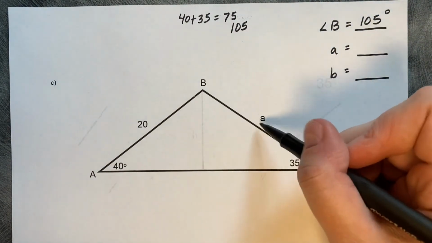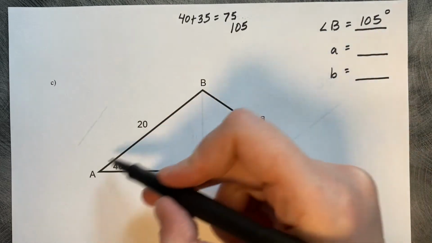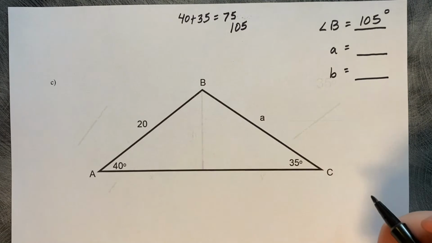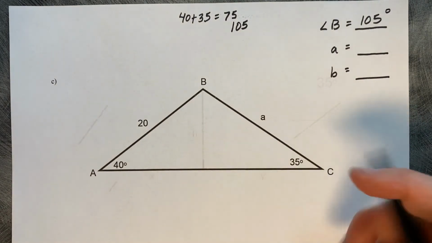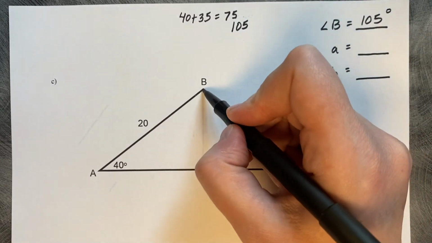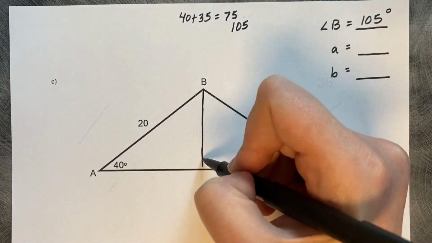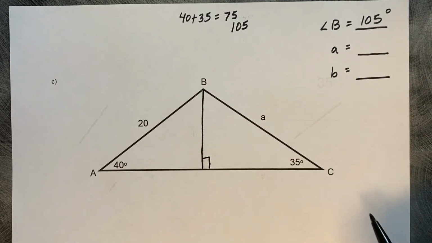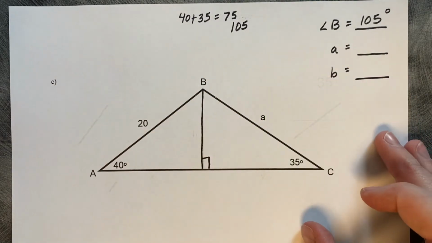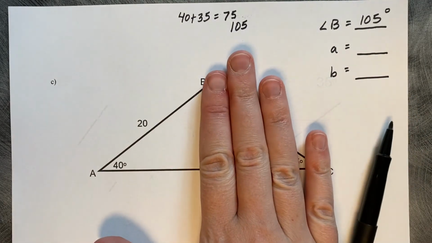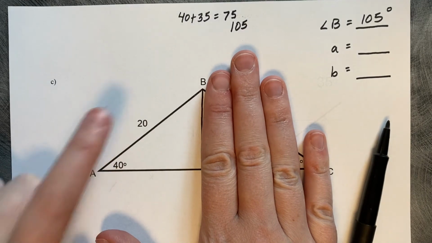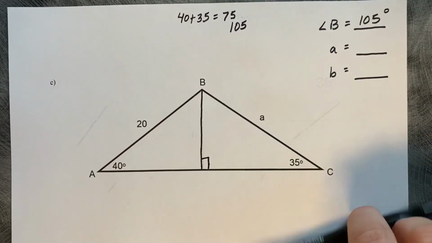So then we're trying to get side length A and side length B, which is this guy. Right now we can't use trig on this problem because it's not a right triangle. 40, 35, and 105 is not a right triangle. But if you draw down the altitude, you can split this triangle into two right triangles. You have a right-hand right triangle and a left-hand right triangle. If you ignore the right side, on this side you have an angle and a side length. Yay, that's enough to use trig.